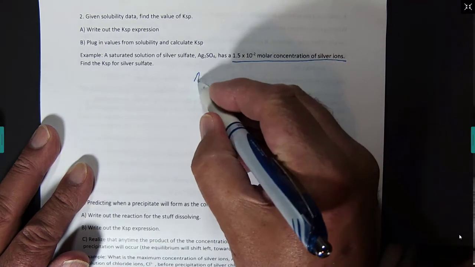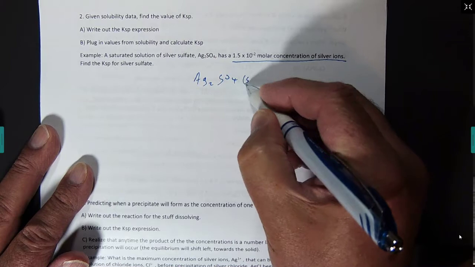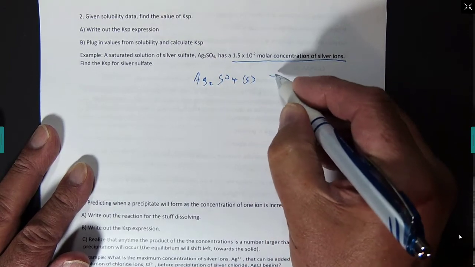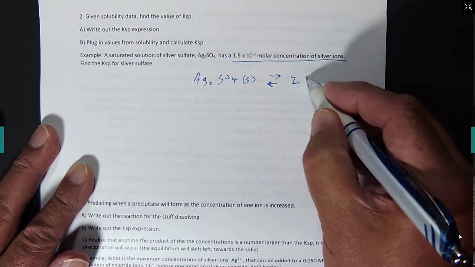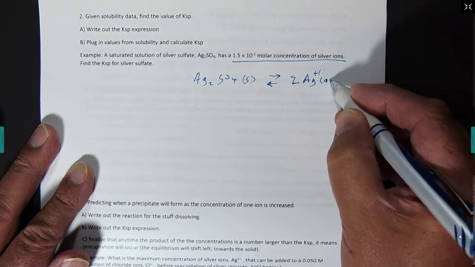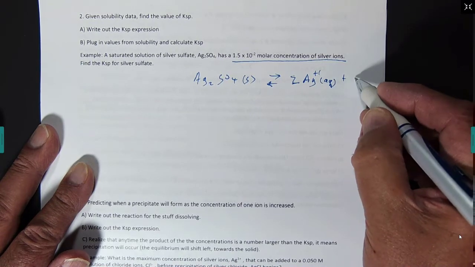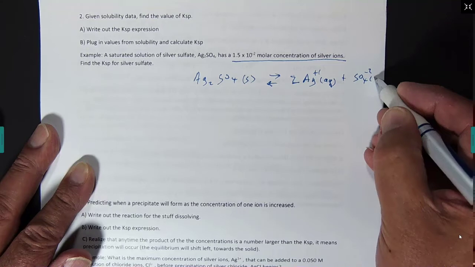For this one, of course, Ag2SO4, it's your solid. When it dissolves, it's going to give you 2 silver ions and 1 sulfate ion.